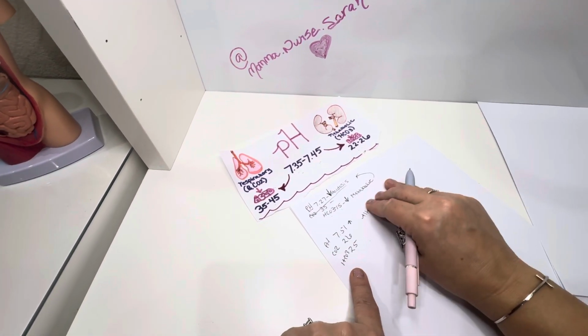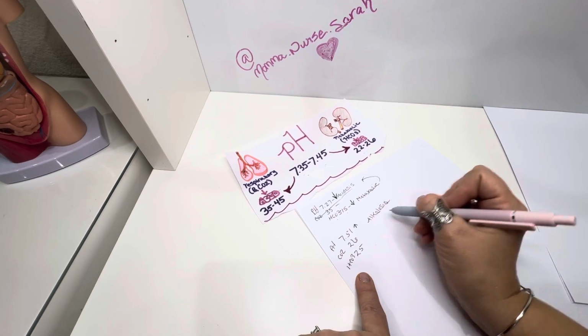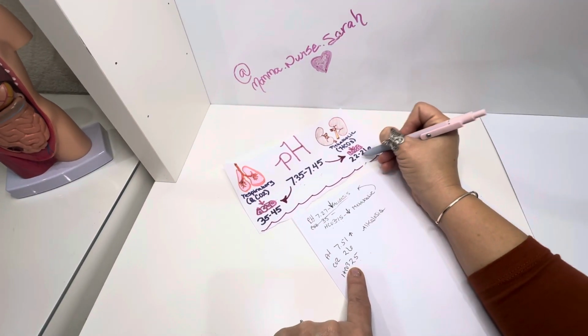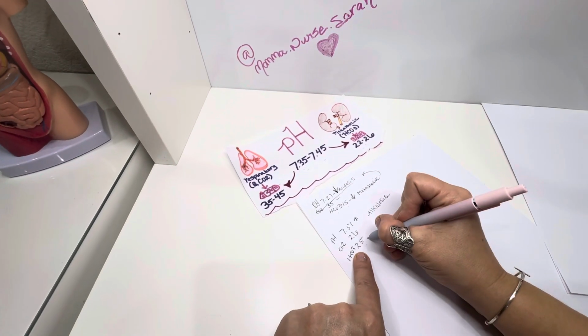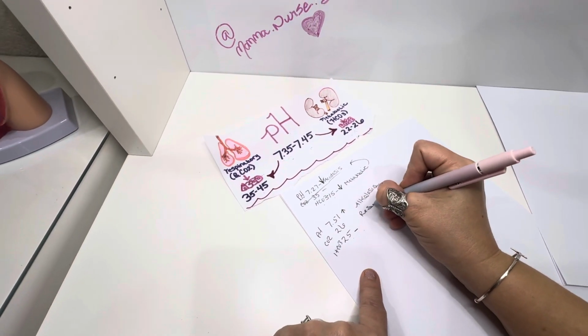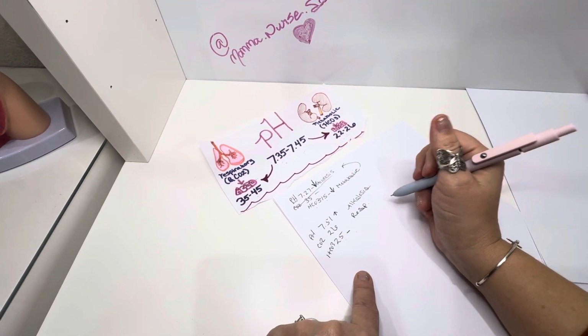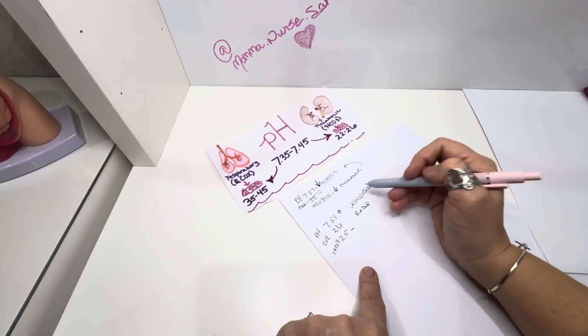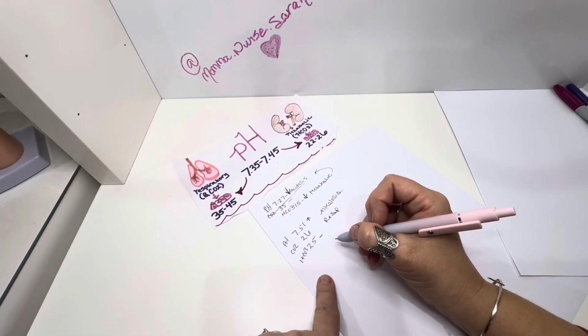Sorry, ignore me. I'm not even following my own rule. So pH, done. Arrow, done. Bicarb, 25. Oop, it's normal. So they're not in the same direction. So we know it's respiratory alkalosis. Okay, metabolic acidosis, respiratory alkalosis. Okay, do you see the theme?